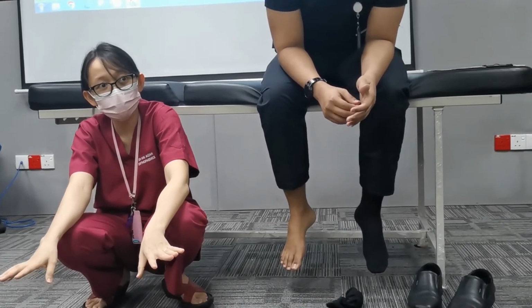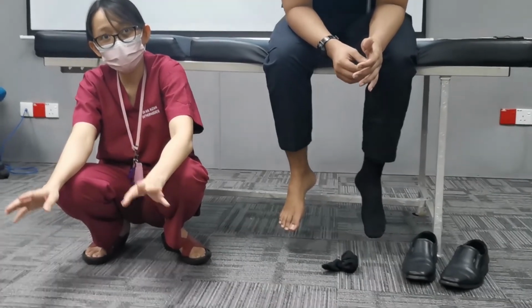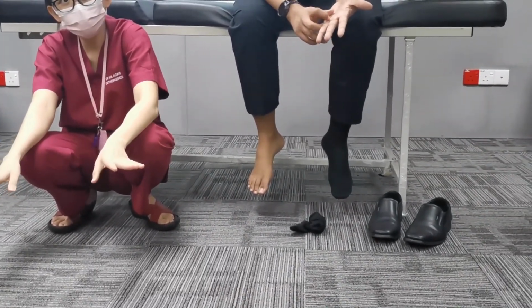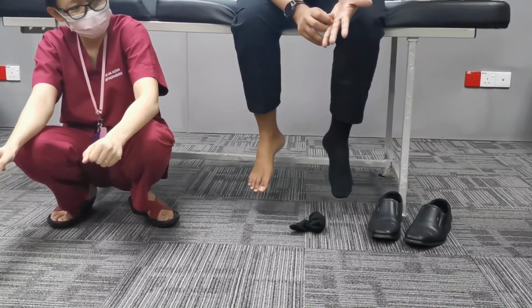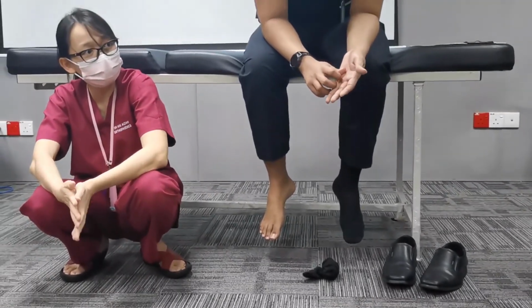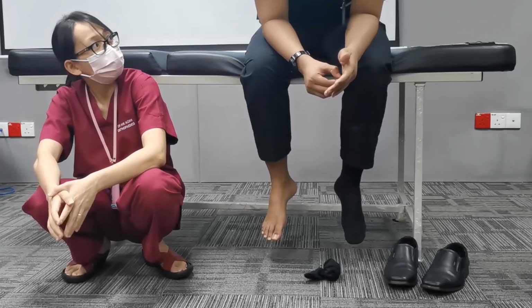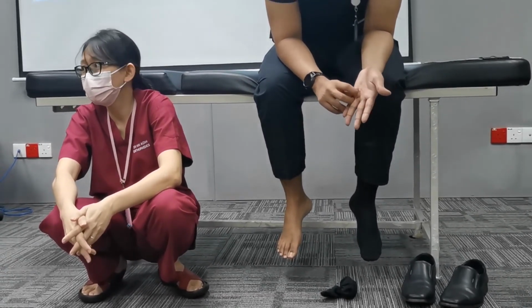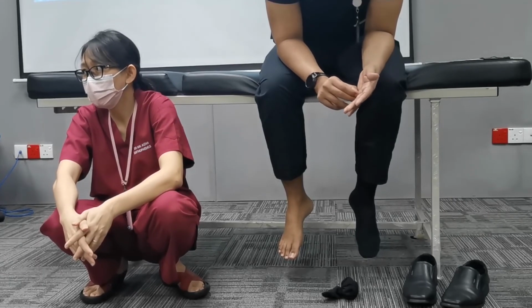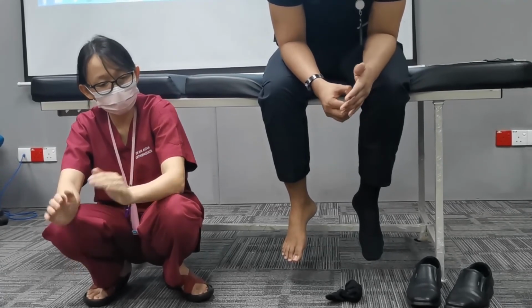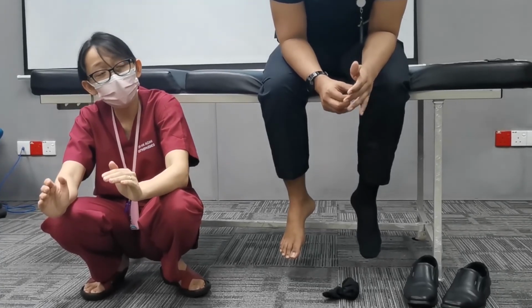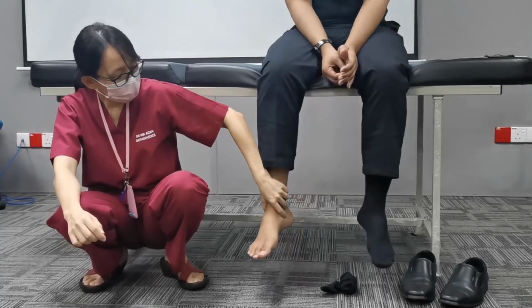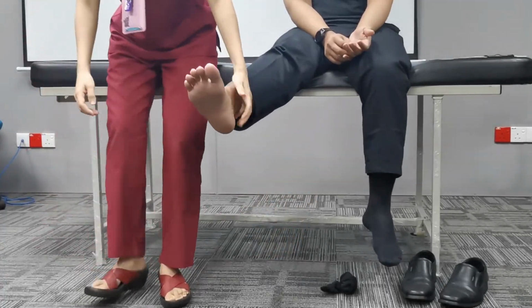Valgus is heel outwards. Pes cavovarus, pes planovalgus. So usually the deformity comes together. The first term, pes, means feet. Pes planovalgus or pes cavovarus. Cavo is cave, high arch. So how do you see for supination and pronation?